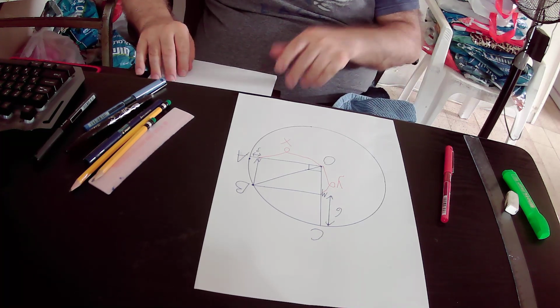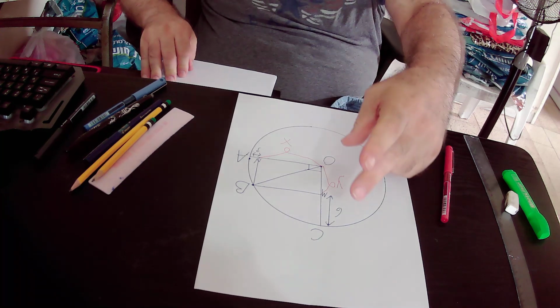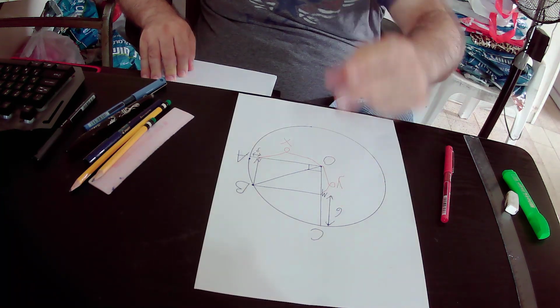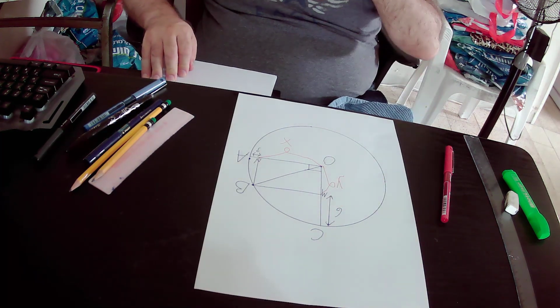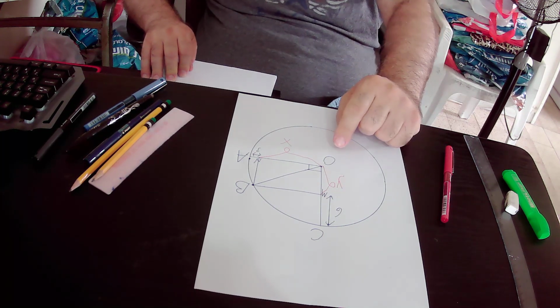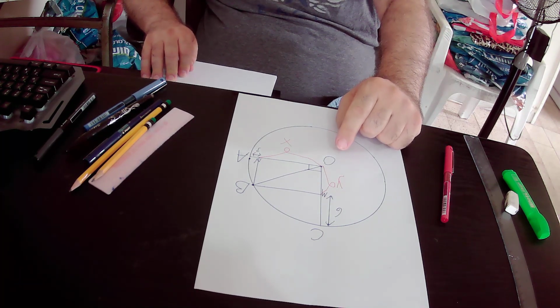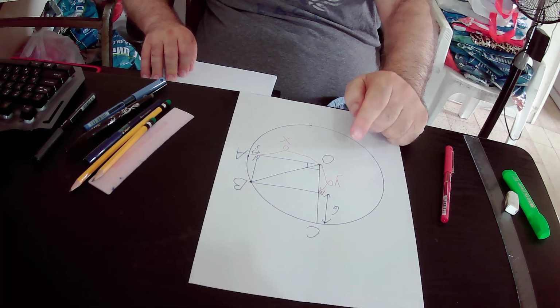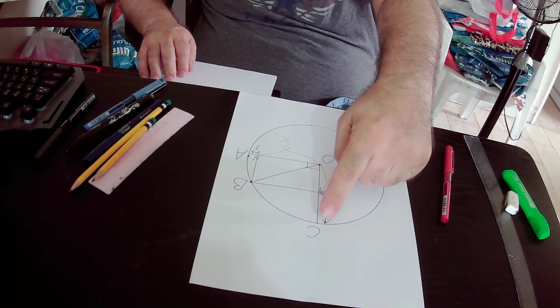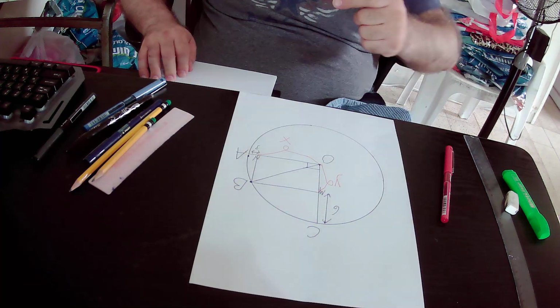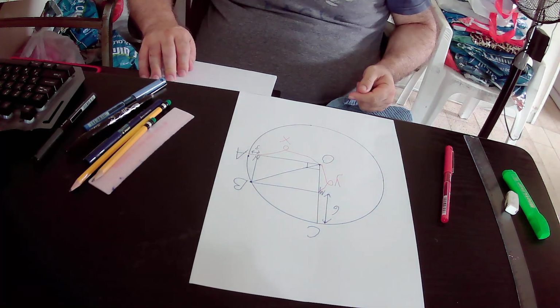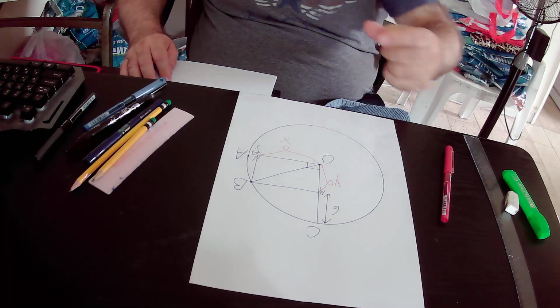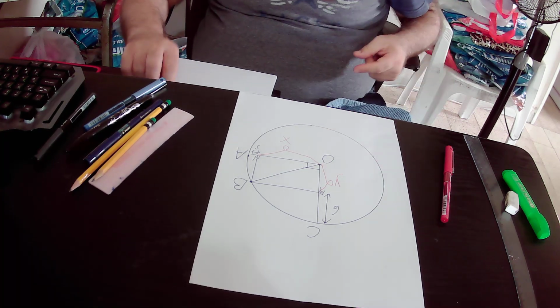Line segment OC is the radius of this circle, because line segment OC starts from point O, that is the center of this circle, and ends at point C, that is the point of the circle itself. For that reason, line segment OC is the radius of this circle.